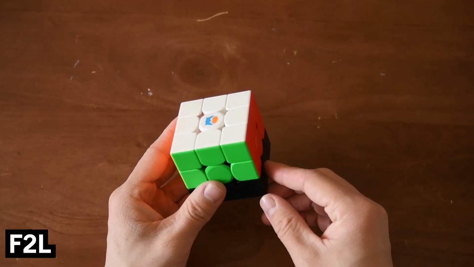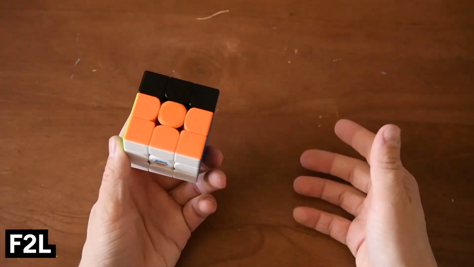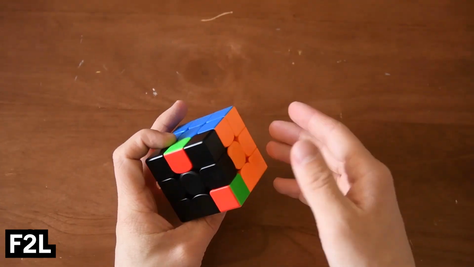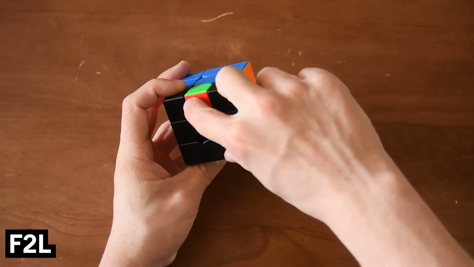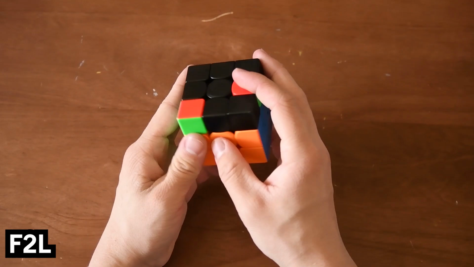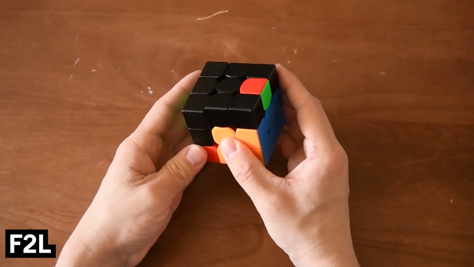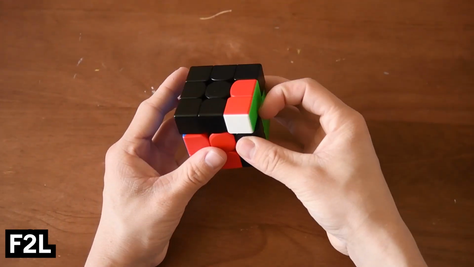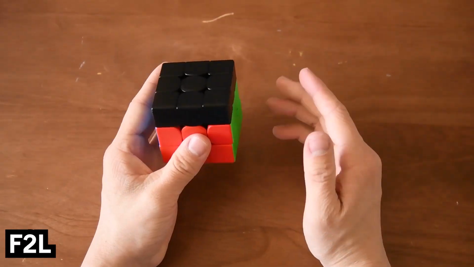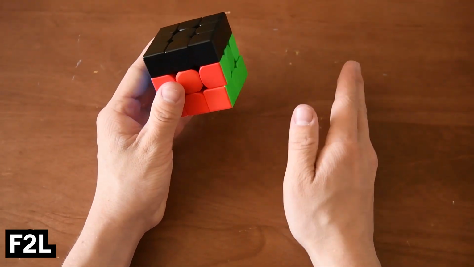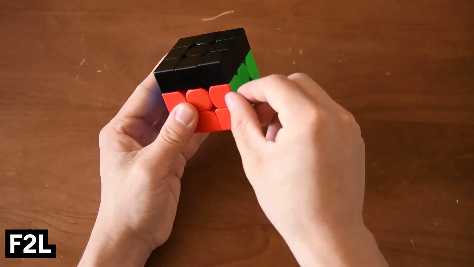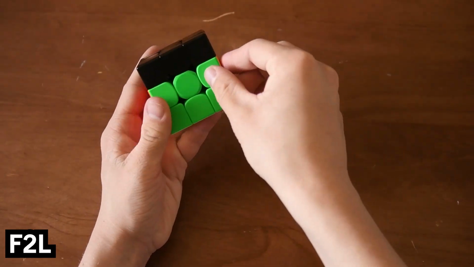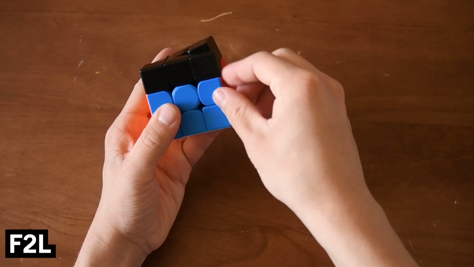The next step is to solve the first two layers at the same time. A pretty simple example here is I have these two pieces, and I can match them up like this. Then I can put them into this spot like this. Those are called pairs, F2L pairs, first two layer pairs. So there are four of them: 1, 2, 3, and 4.